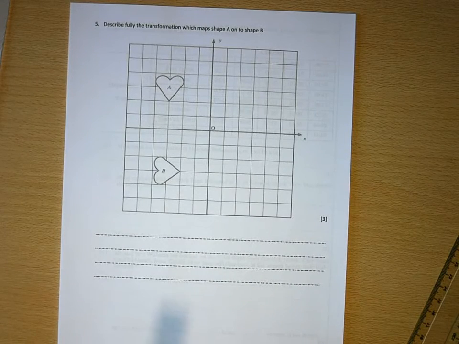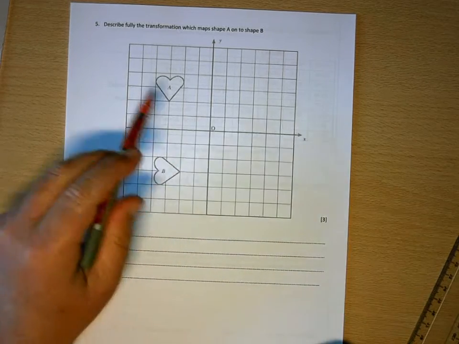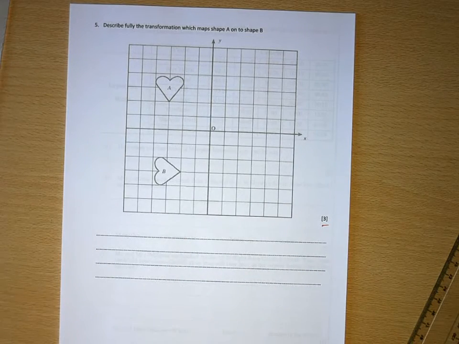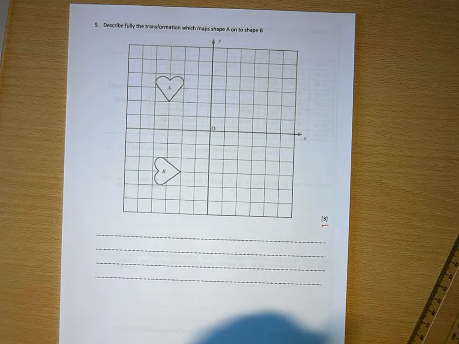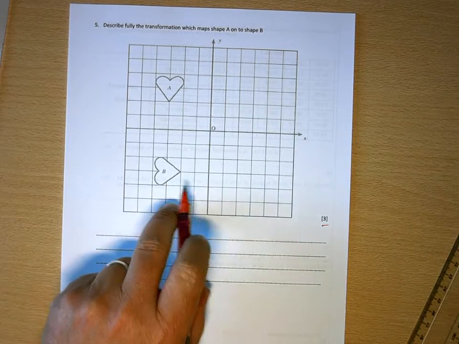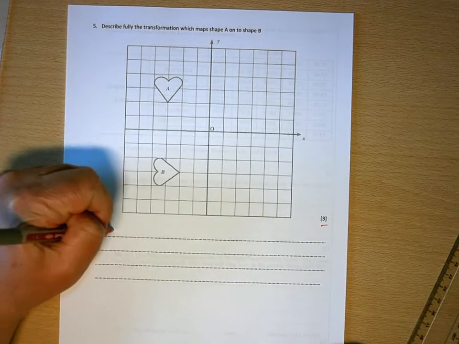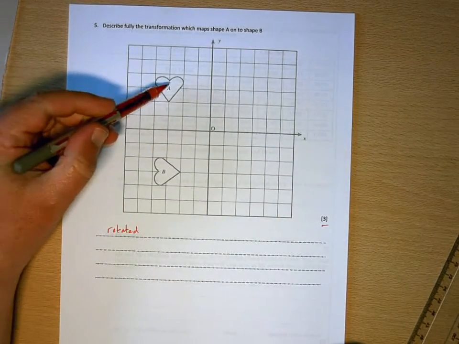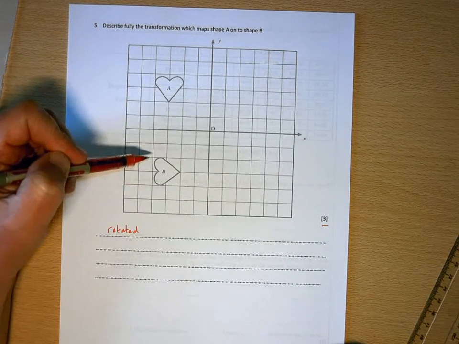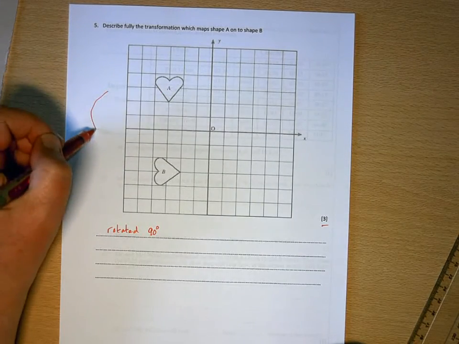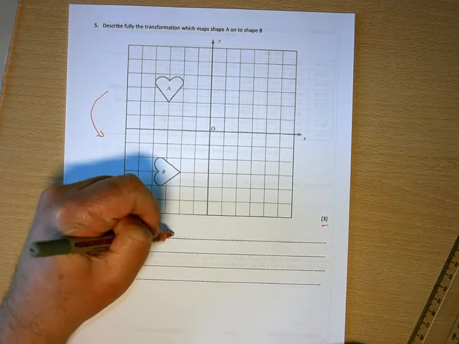Okay. The other thing that they can ask you to do is to describe a transformation that's already happened. So that's exactly what this question does, and there's a big clue in the number of marks, because you'll get a mark for each piece of information to describe it. So hopefully you can see that that has been turned, and turn, the mathematical word, is rotated. Hopefully you can see it's gone through a quarter of a turn, which is 90 degrees, and it's gone in that direction. So we've got anti-clockwise.